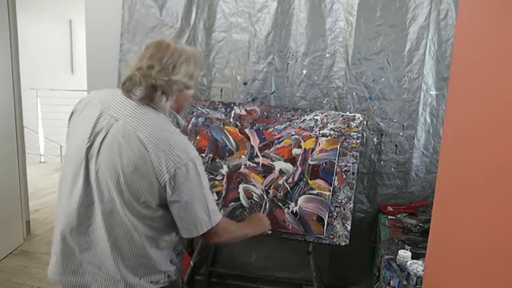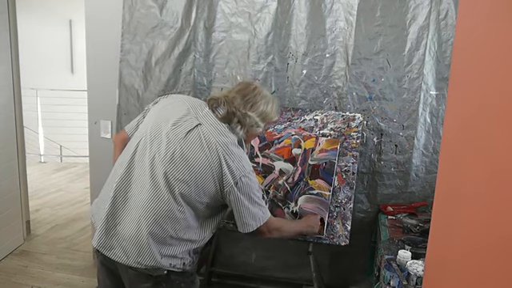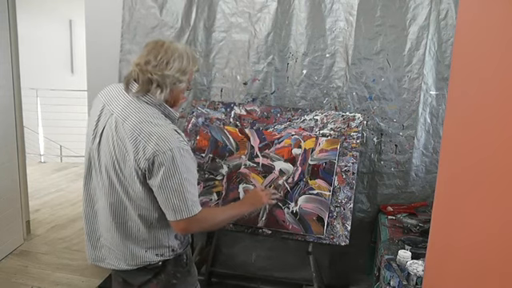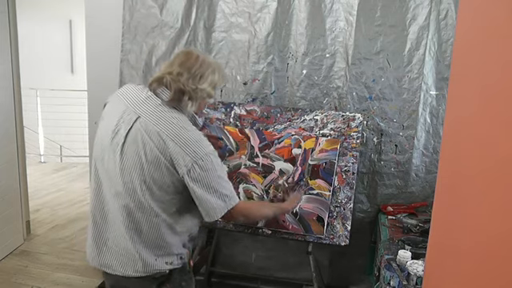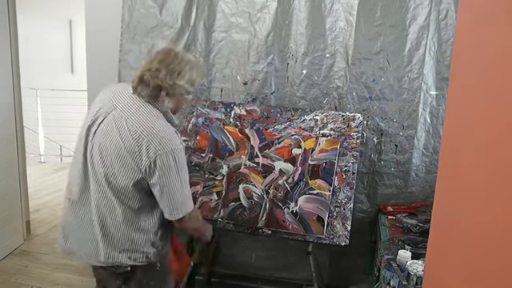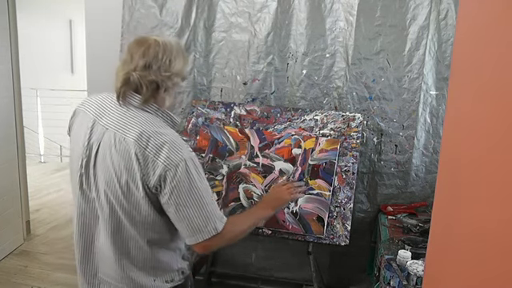Don't want to overwork it. Quite like this area here, the way this black dot and this yellow. And I'll show you the close-up later, because there's a lot of intricacies underneath here that you're probably not seeing from this distance. But you'll see it in the close-up.